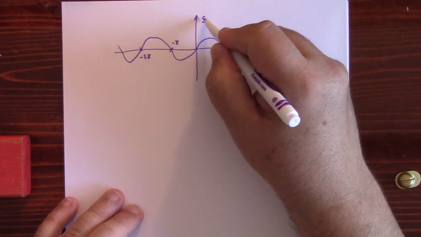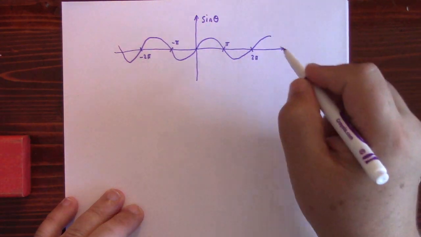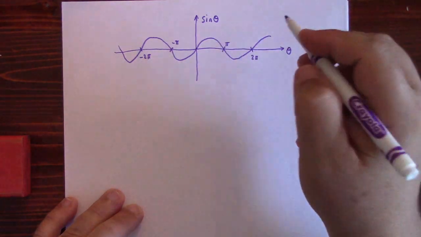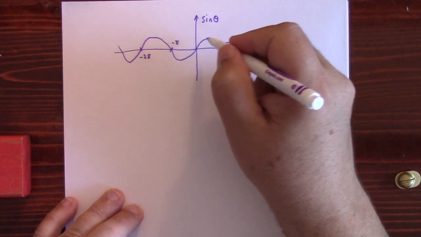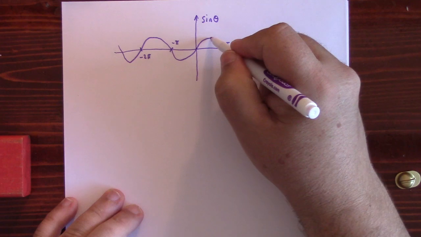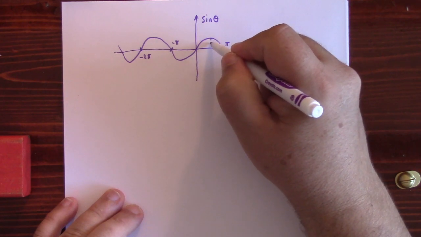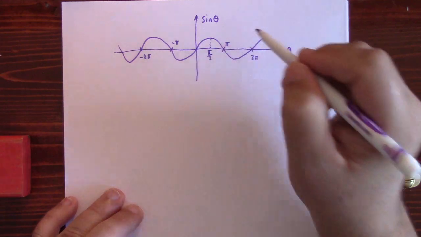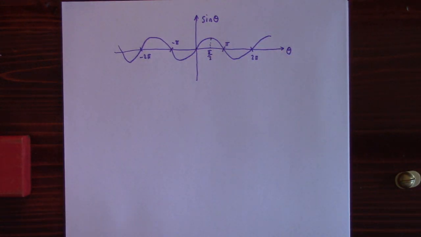Of course we're looking at sine theta here. And this is like pi over 2. The more that you label on it, the better, really, right?